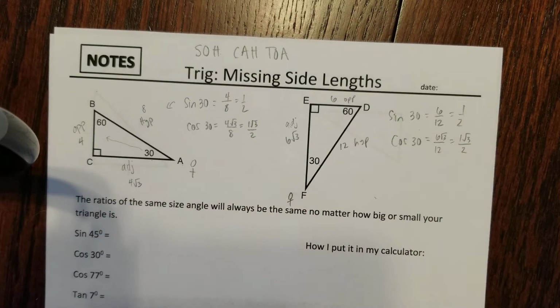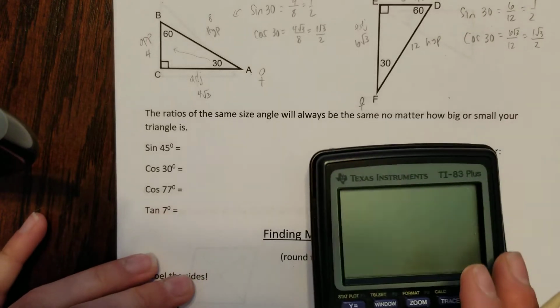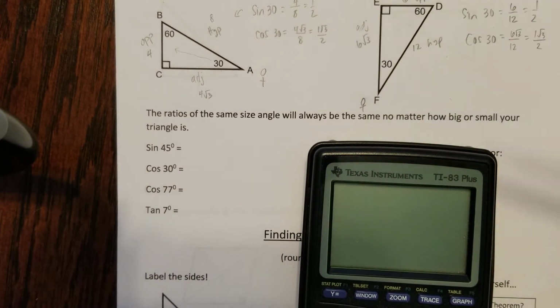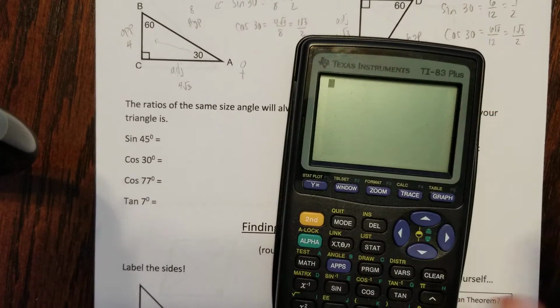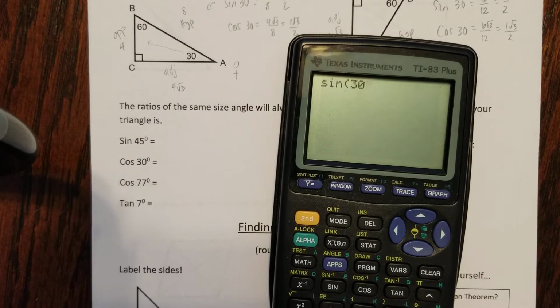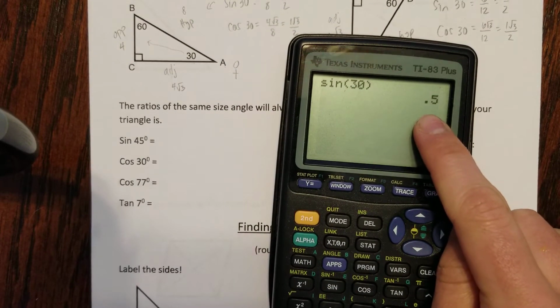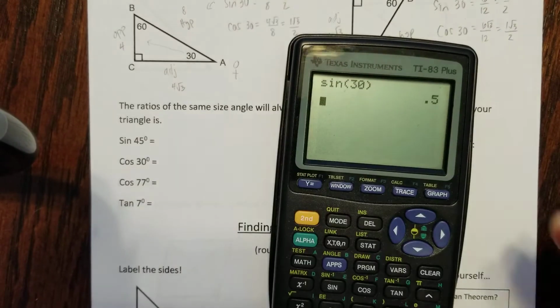So what's really nice is your calculator, somebody actually went through and found all of the ratios for us, and then in your calculator, they've been all saved. So 1/2 is 0.5. So in your calculator, when you type in the sine of 30, it'll spit out the decimal 0.5. So when I type in sine of 30, you can see that it spits out 0.5, which is exactly what we got. The sine of 30 was 1/2, which is 0.5.